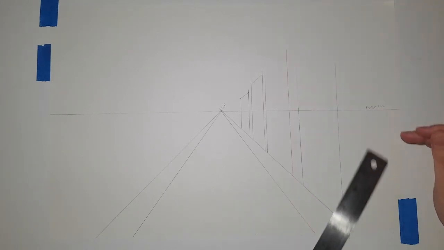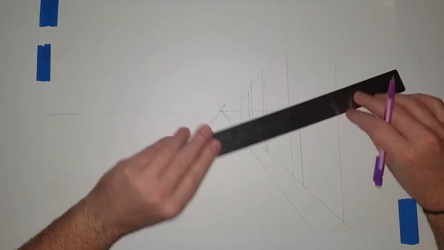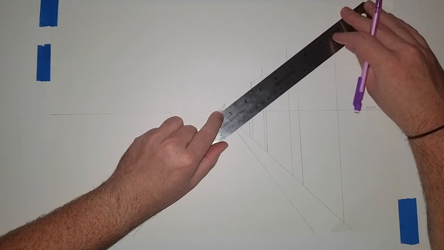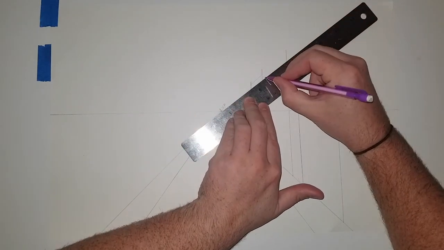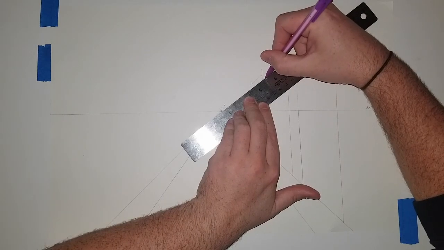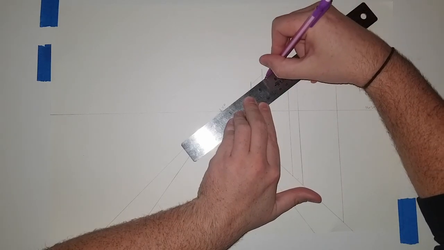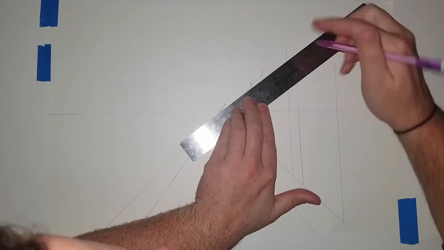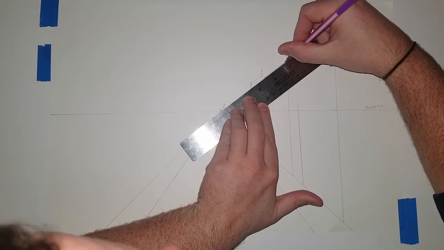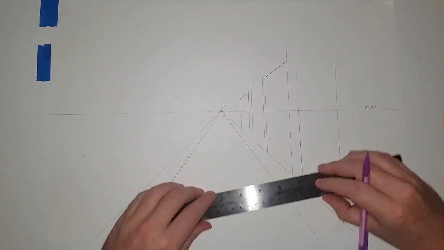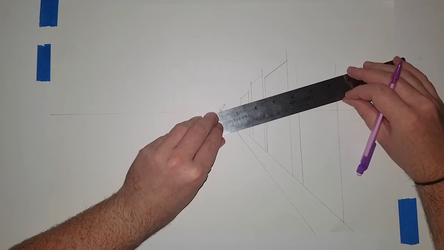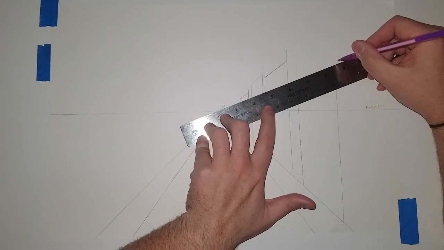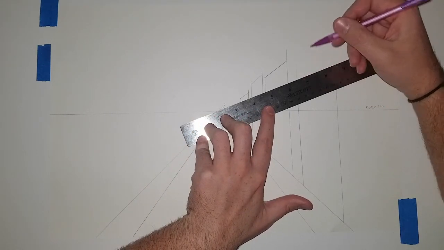So we'll do the same thing again, going through the vanishing point, making sure we're at least touching the top of the left side of our building. Like so. We're going to make sure we're hitting the back side of our last one here.